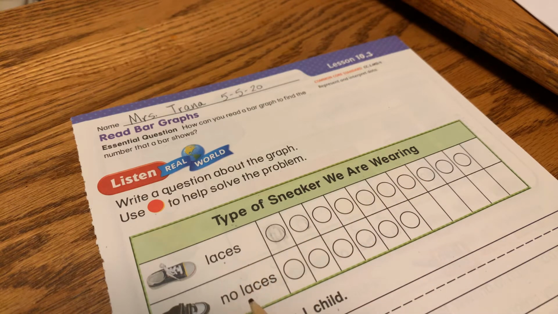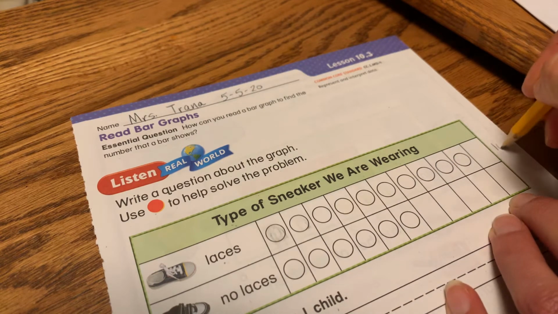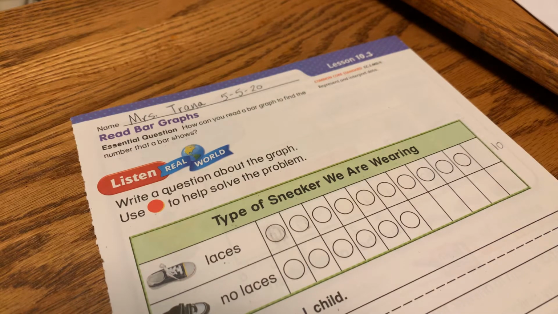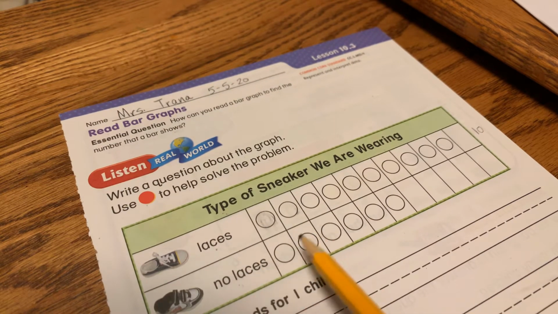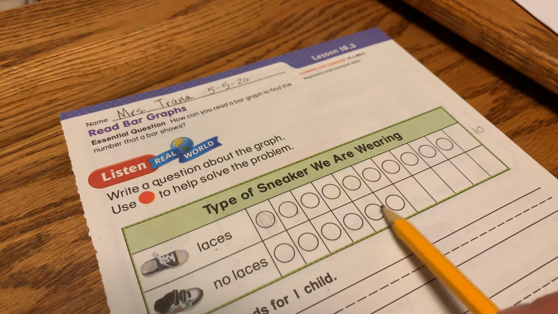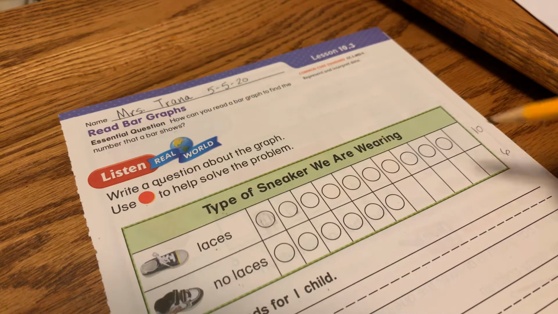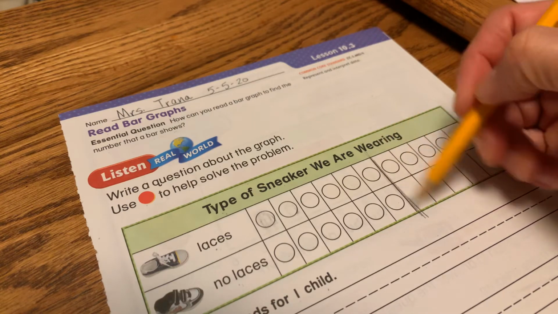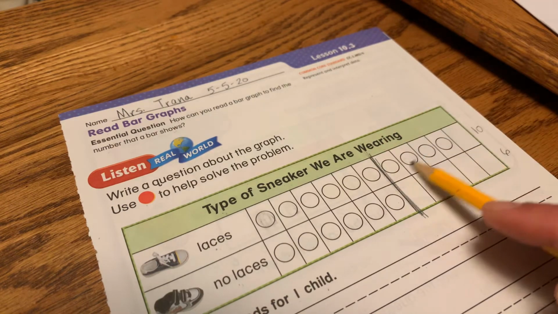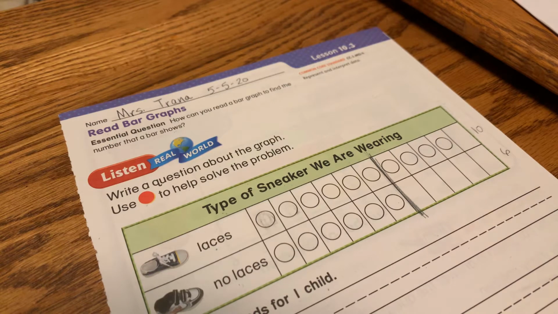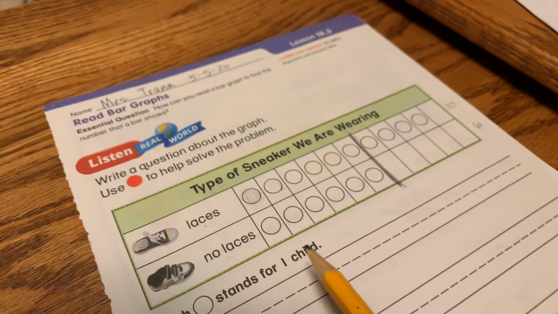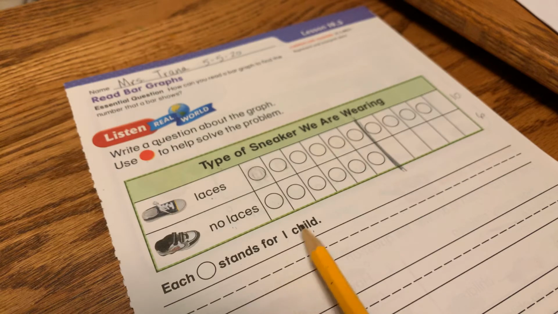Laces, no laces. Let's count how many votes we got for laces. 1, 2, 3, 4, 5, 6, 7, 8, 9, 10. I'm just going to put 10 here to help me remember. You don't really have to do that, but I like to. Let's count no laces. 1, 2, 3, 4, 5, 6. Good. And again, wherever they are equal, that's where I'm going to draw my line so I can see a definite how many more or less on the other side. Okay? All right. Each counter stands for one child.